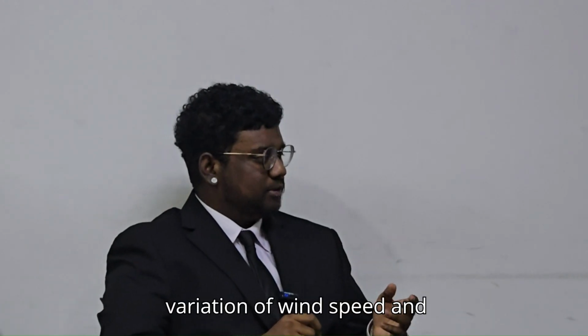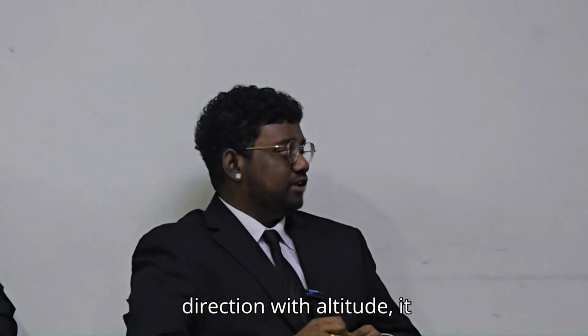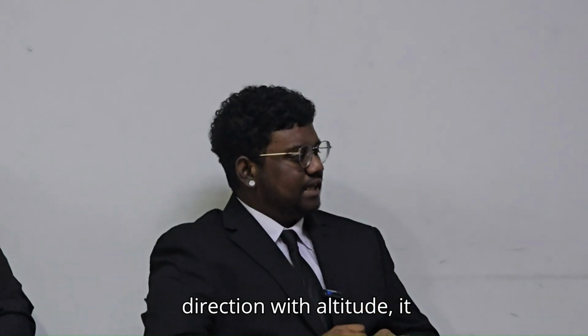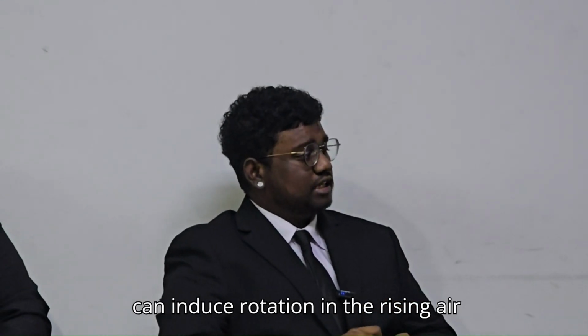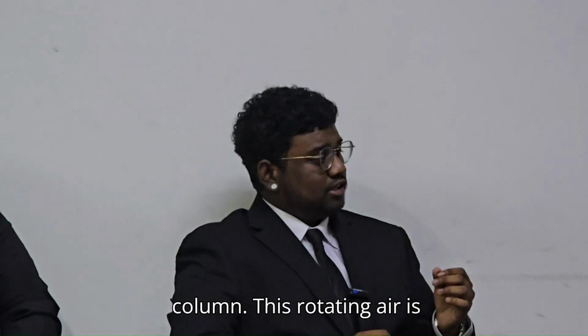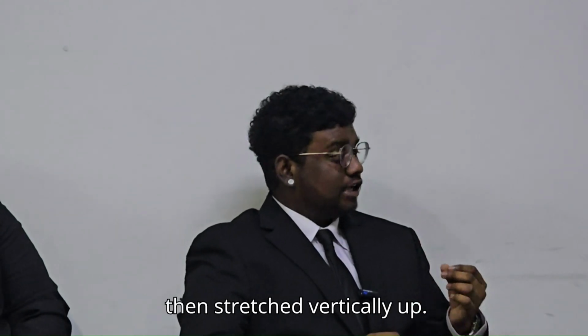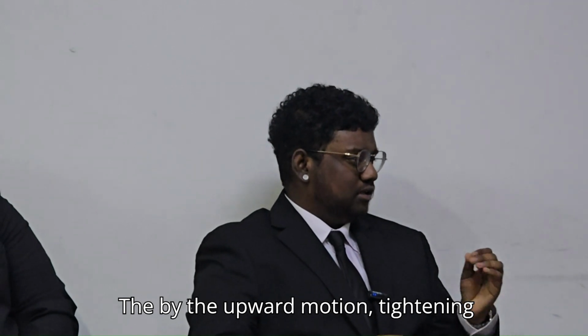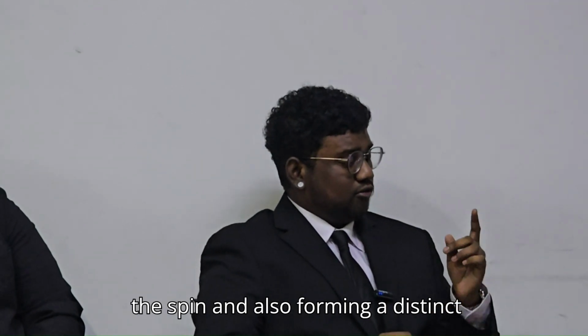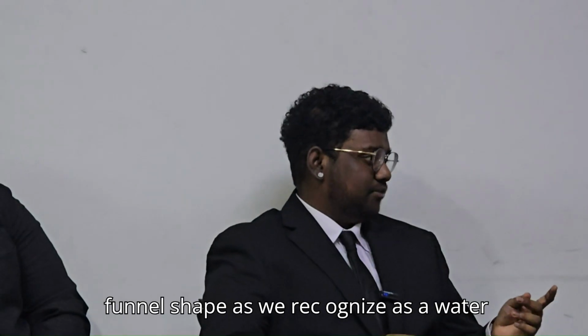If there's sufficient wind shear, a variation of wind speed and direction with altitude, it can induce rotation in the rising air column. This rotating air is then stretched vertically by the upward motion, tightening the spin and forming a distinct funnel shape, which we recognize as a waterspout.